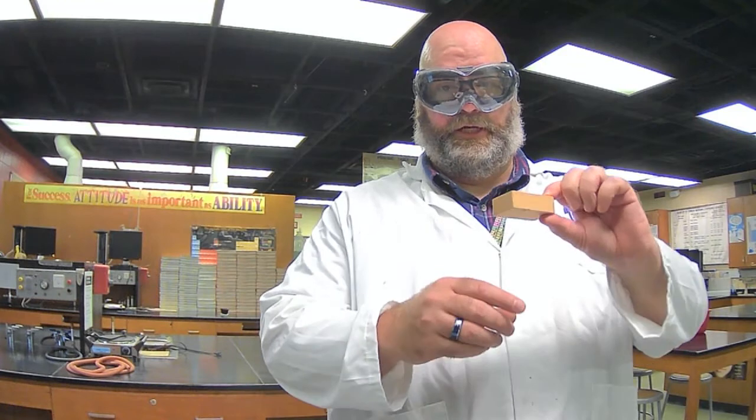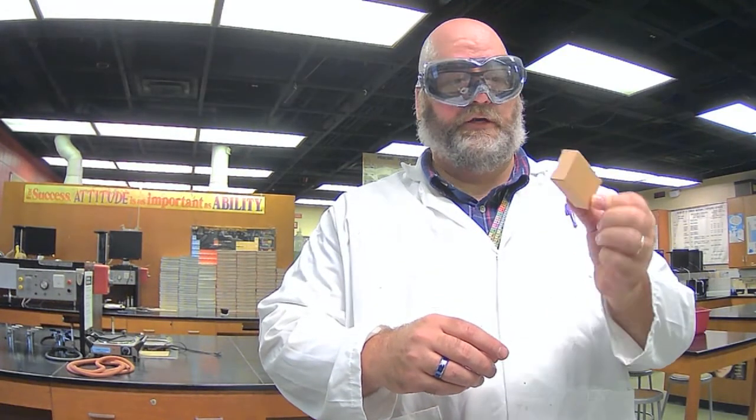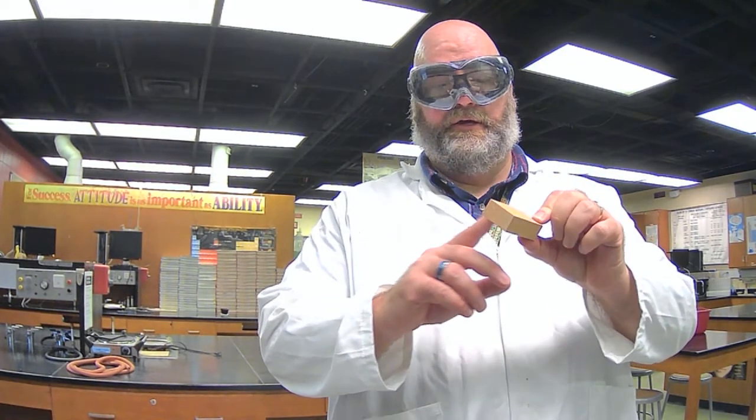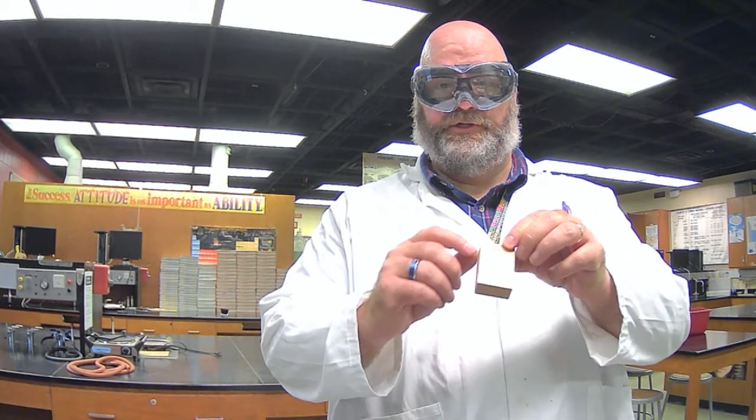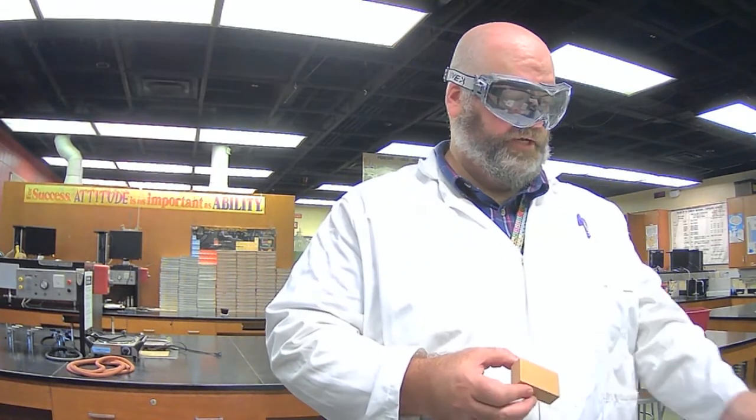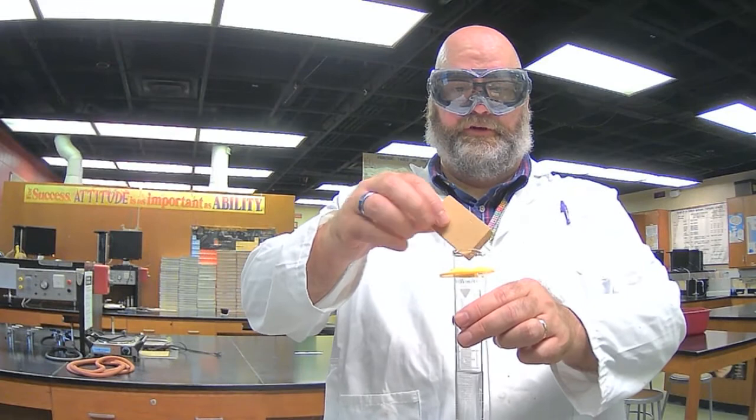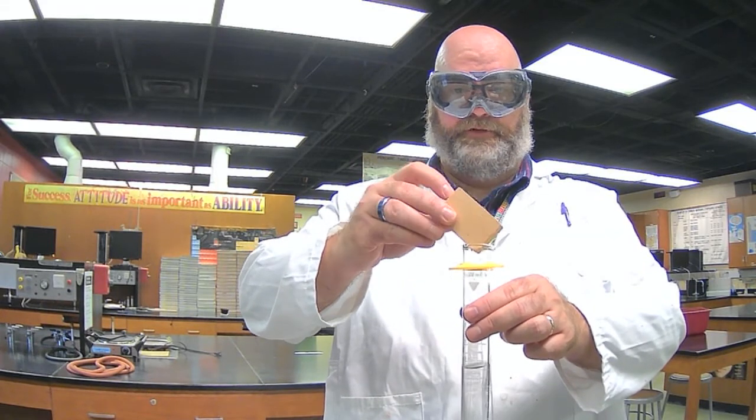Okay. The next items that we're going to determine the density for are objects that are regularly shaped, like a wooden block. It's regularly shaped, rectangular on each side, so we can measure length, width, and height. But it won't fit into our graduated cylinder, so we can't use water displacement.